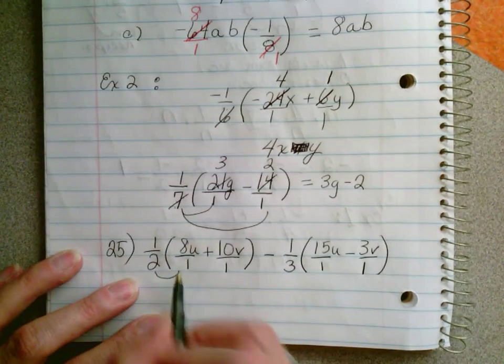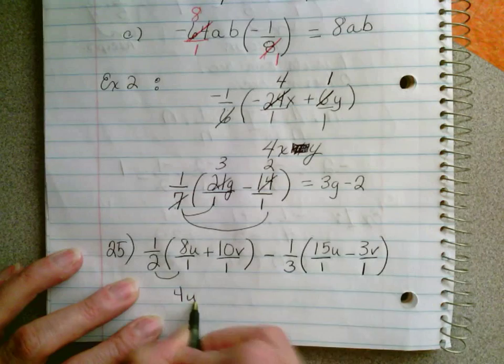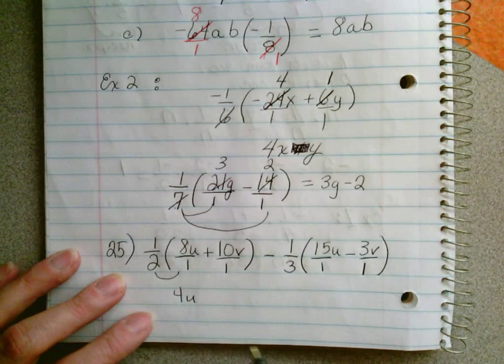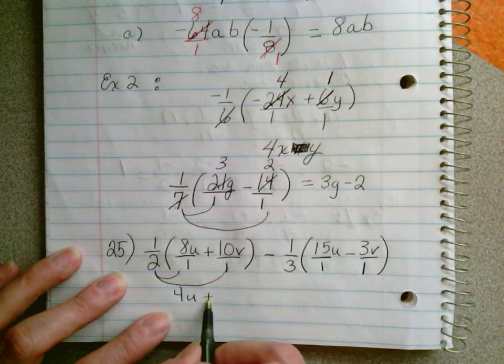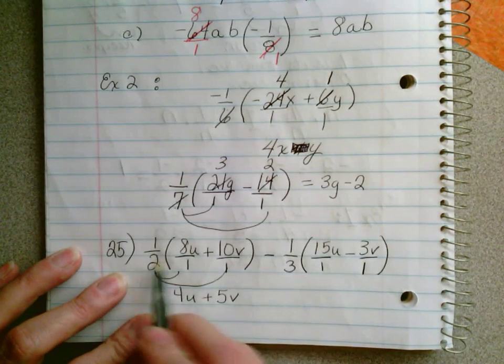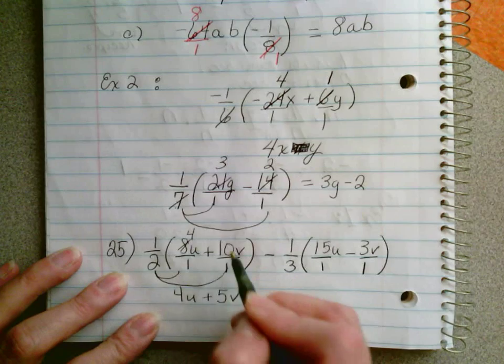1/2 of 8u is 4u because the 2 and the 8 reduce. 1/2 of 10v is 5v because the 2 and the 5 reduce.